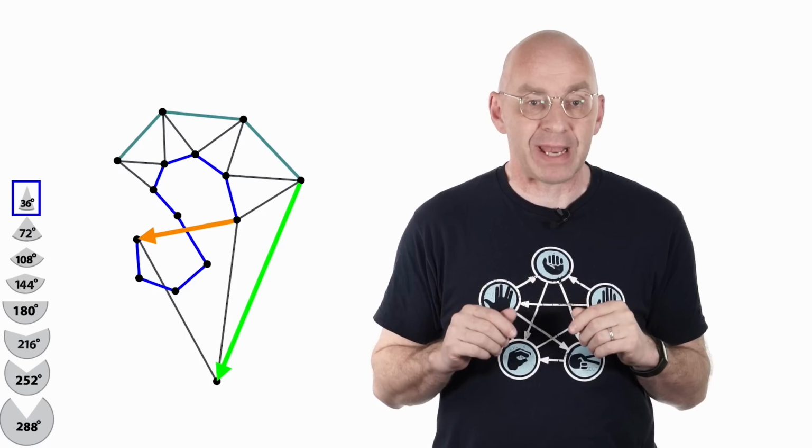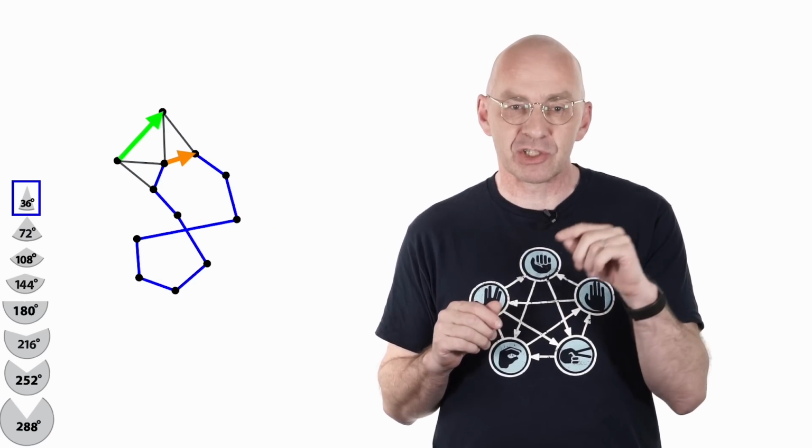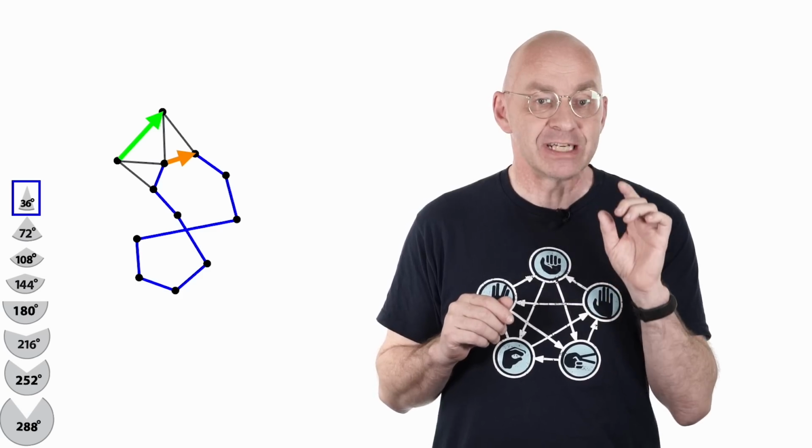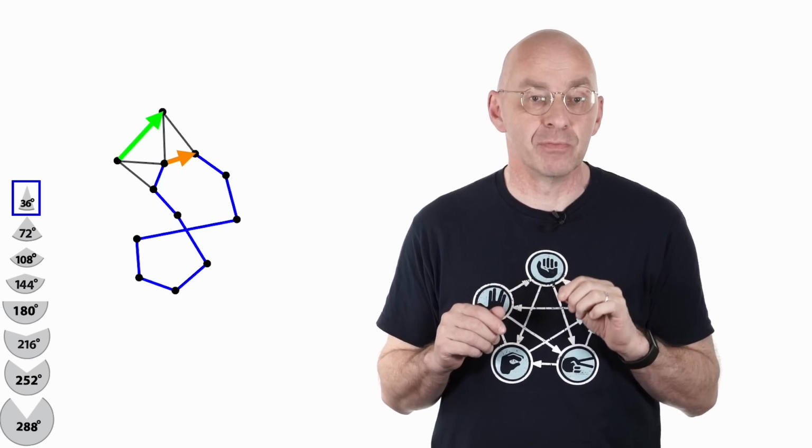Let's quickly spool back to the beginning. So the direction of running around the second green polygon is forced on us by our initial choice of direction on the blue polygon.